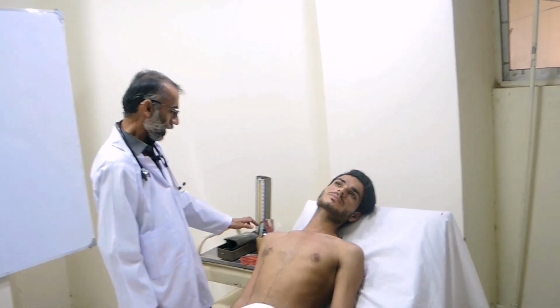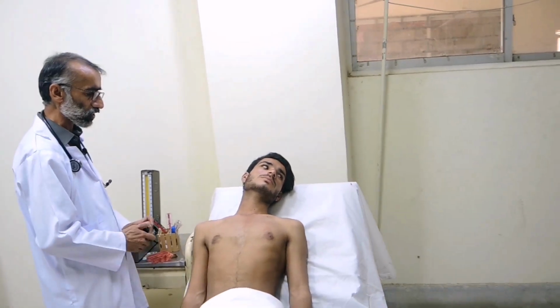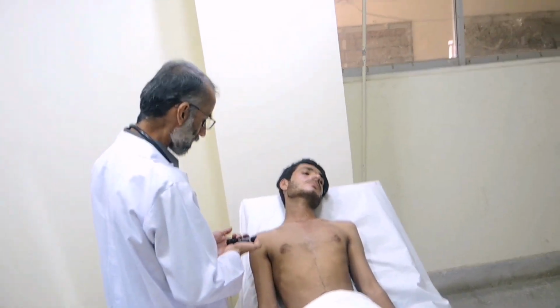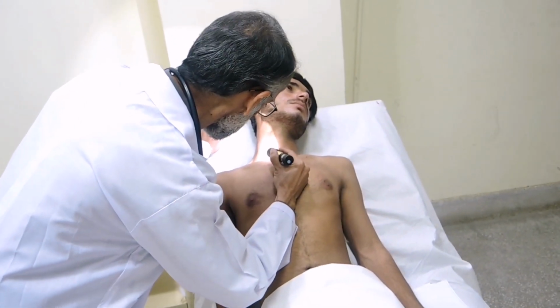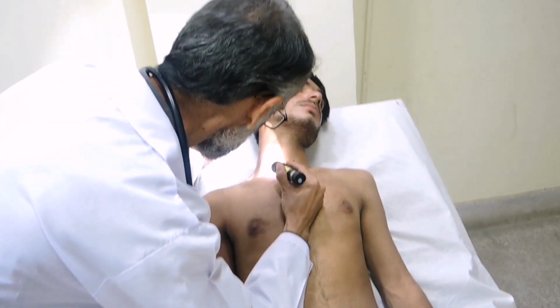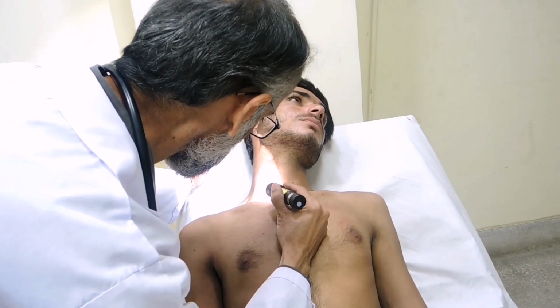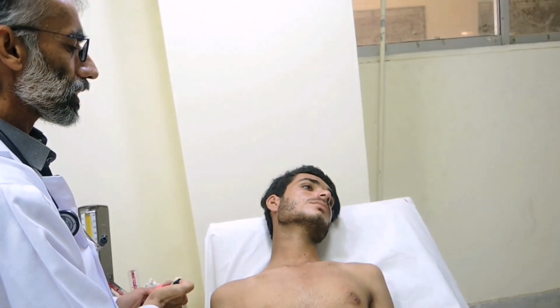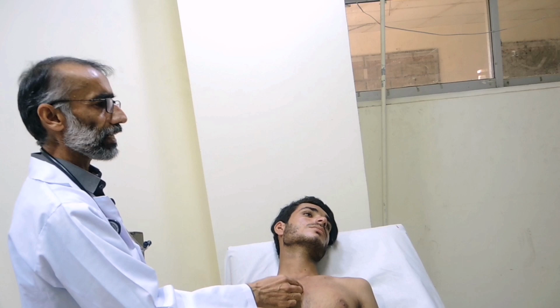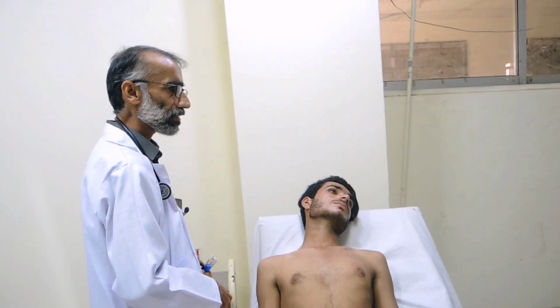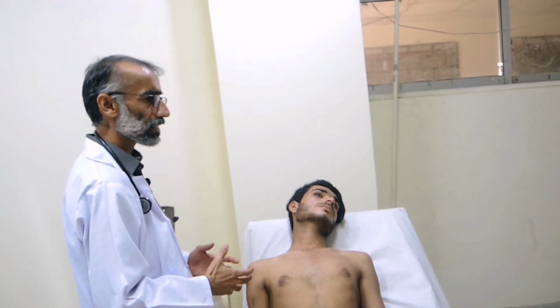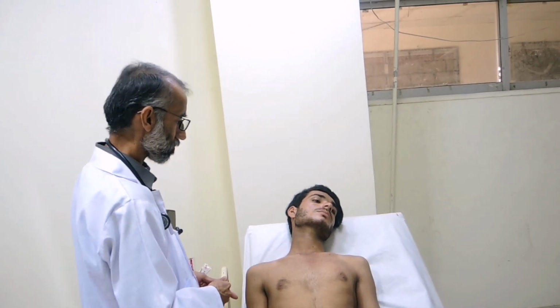Assess the JVP along the sternocleidomastoid muscle on the right side, and measure its height in relation to the sternal angle. If it is greater than 3 centimeters, it means JVP is elevated.